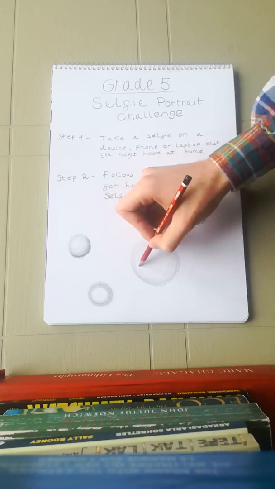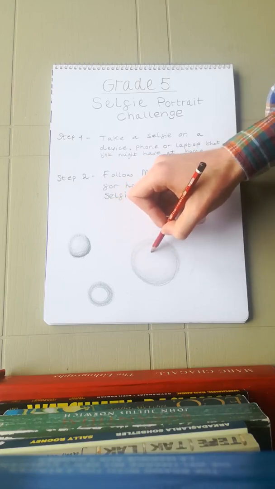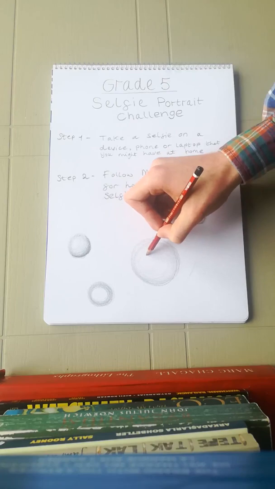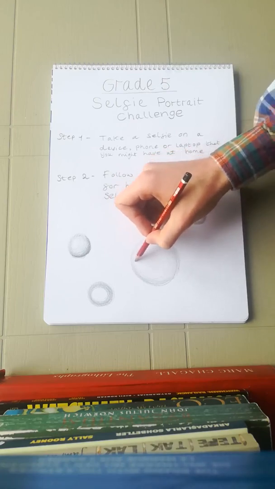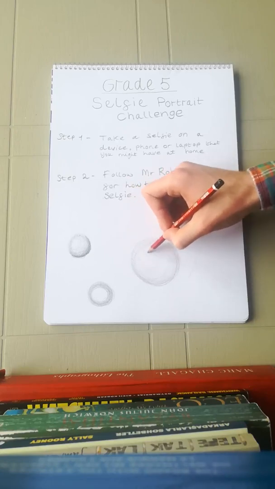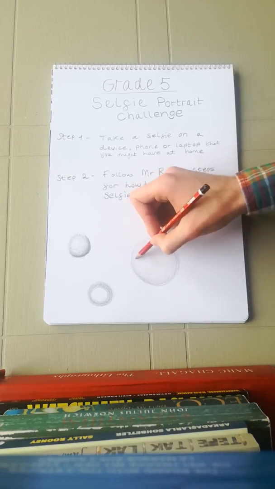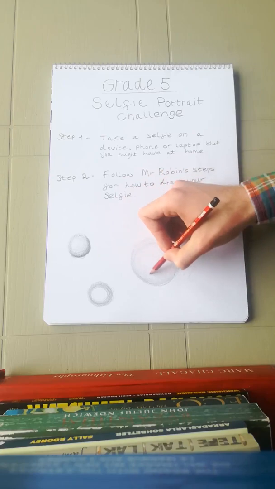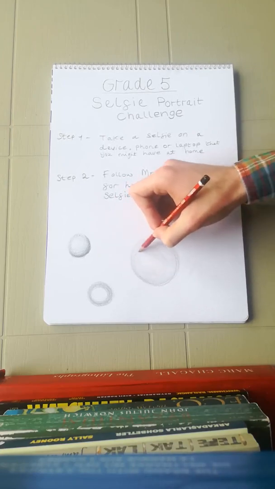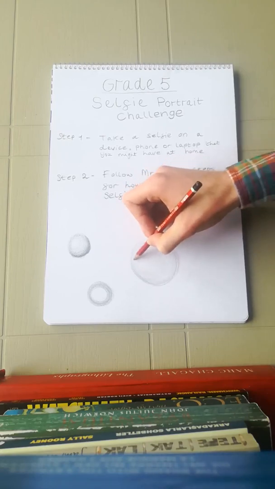So just like this. And can you see now that I'm creating a little circle at the top? And that's where the lightest part of the object is going to be. This is just a really good way of practicing, training your hands, training your eyes to make the light to dark transition.